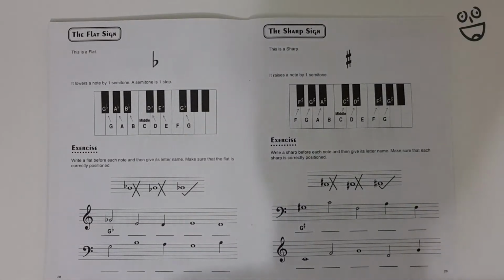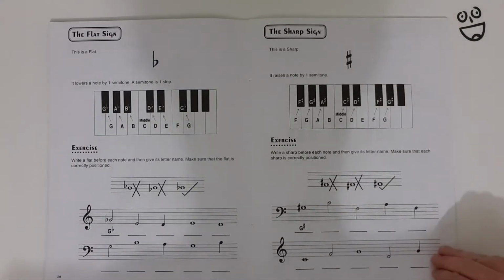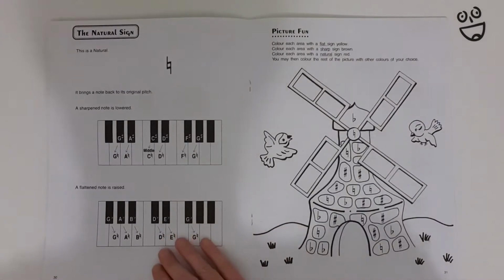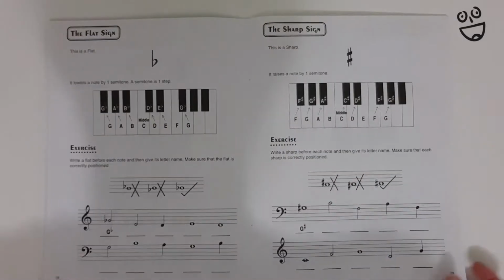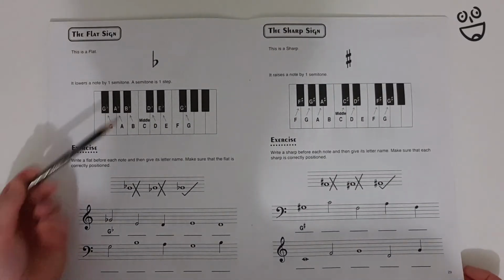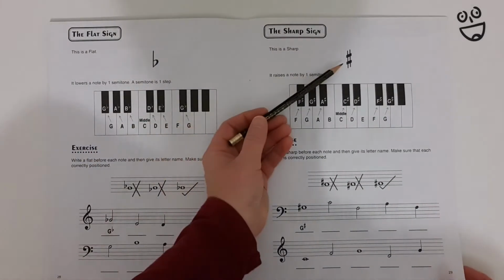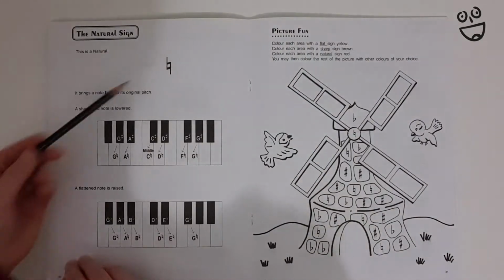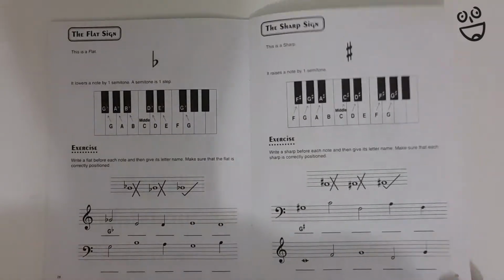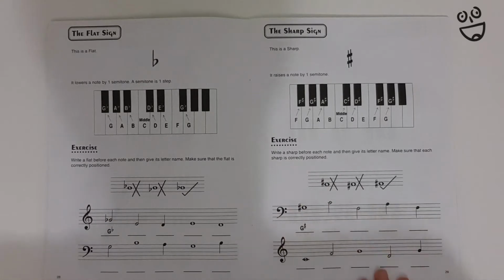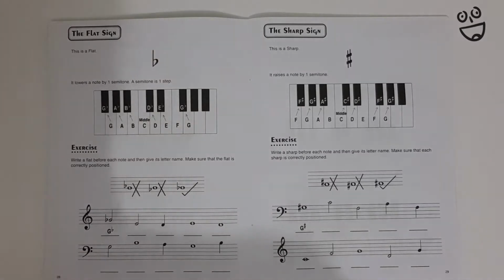Hello everyone. Today we're going to be looking at Practice in Music Theory pages 28, 29 and page 30. And you can see these are the accidentals that we find in music: flats, sharps and naturals. So before we practice writing them, let's go to the keyboard and make sure that we understand what happens when a note becomes flat, sharp or returned to natural.